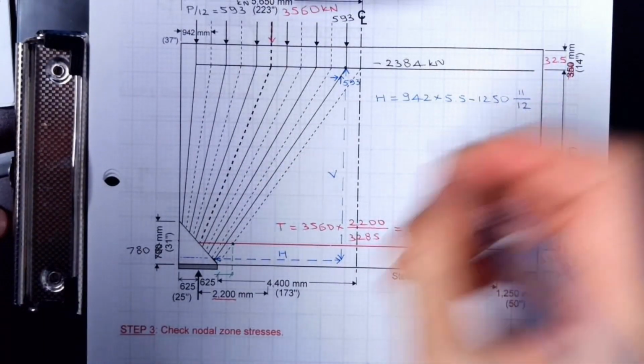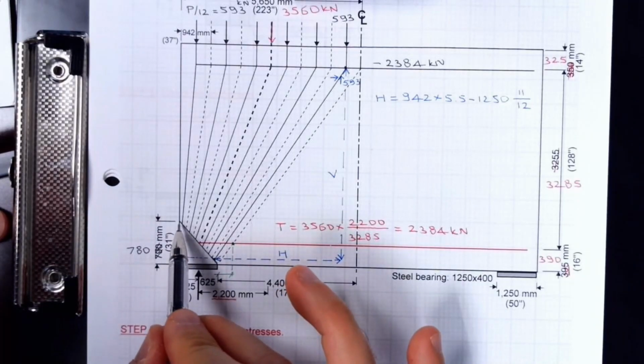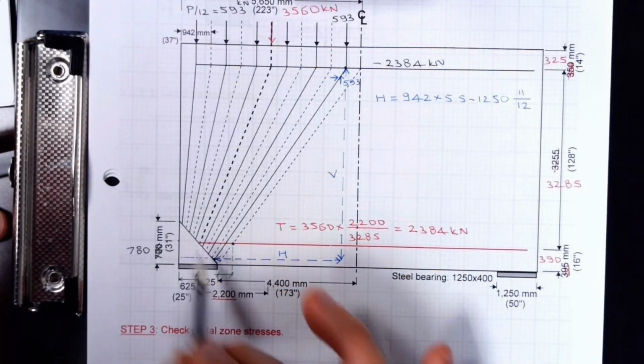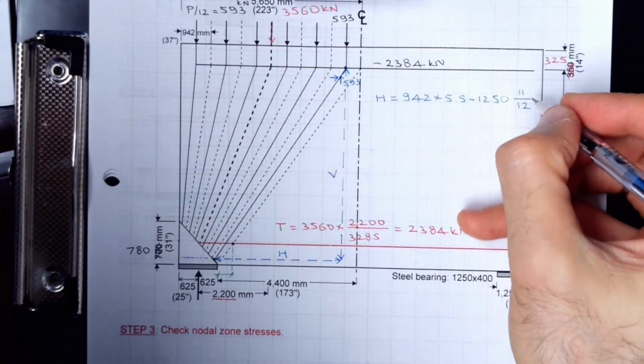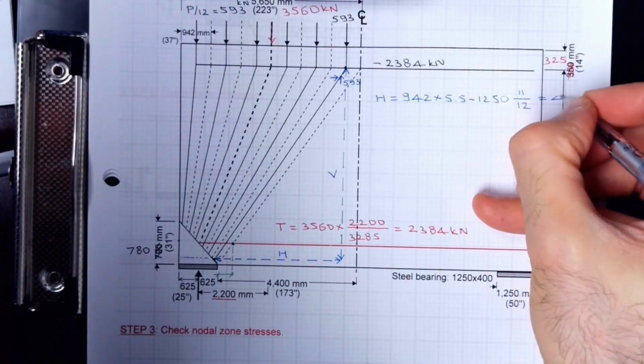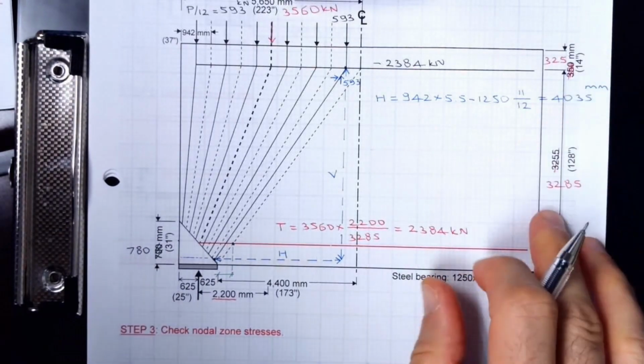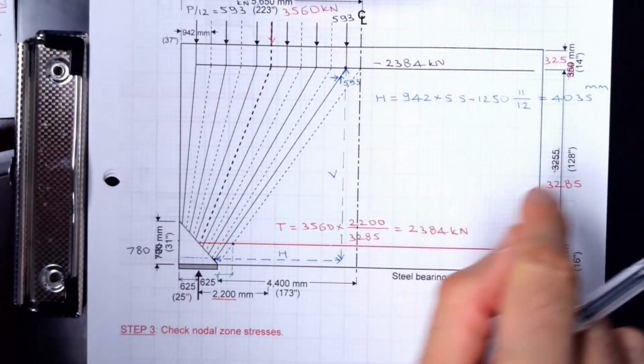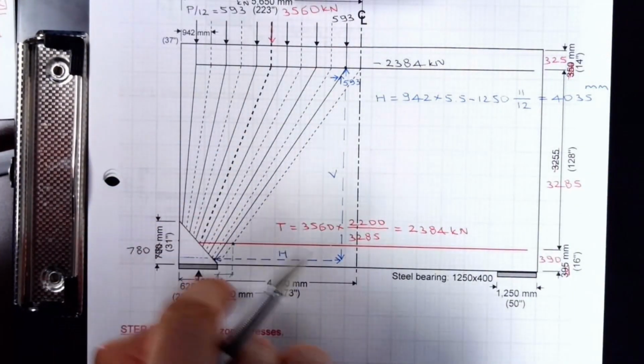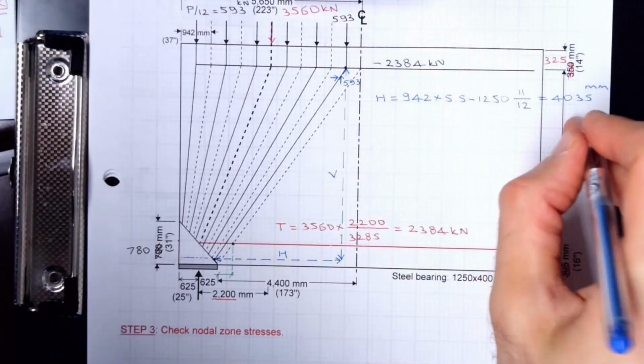I'm just counting this: 1, 2, 3, 4, 5. It has 12, but I'm just using 11 of those. This is again a textbook approach. You will see this solution if you look at some textbooks for this type of geometry. So this is the horizontal distance.